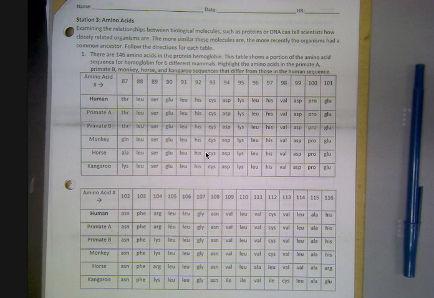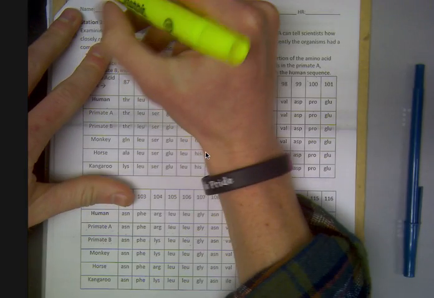In Lab Station 3 of the Evidence for Evolution Lab. In Lab Station 3, you are going to be looking at amino acids.